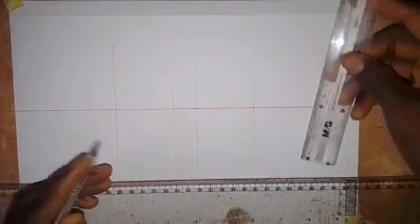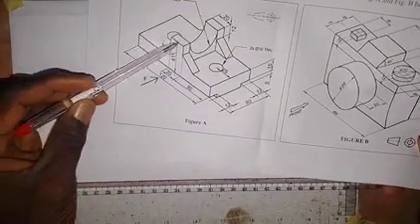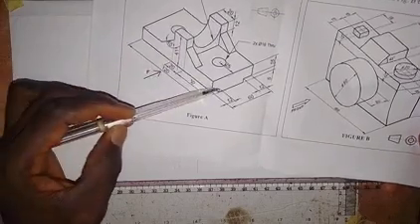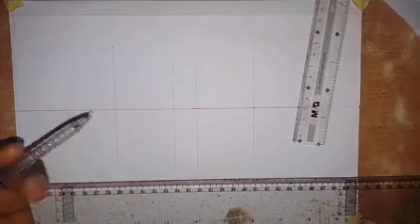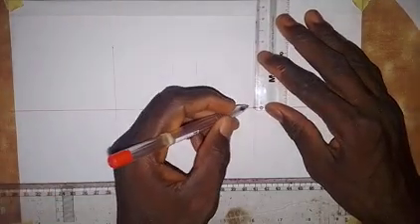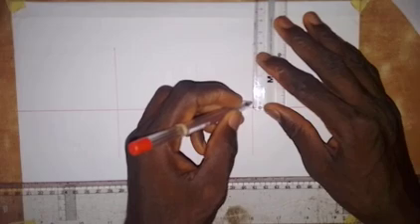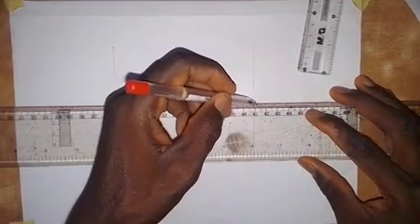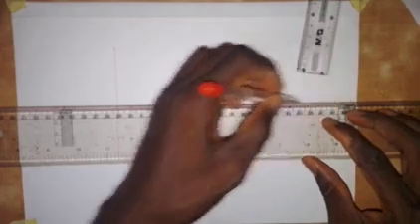Alright, the next thing I'm going to do is to take 5 millimeters up. From here to here is 5 millimeters. So this is 5 millimeters here, and we are going to draw a horizontal line all through because of the end elevation.